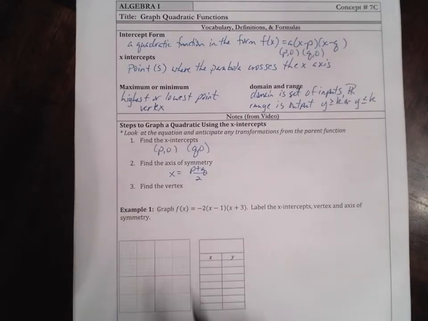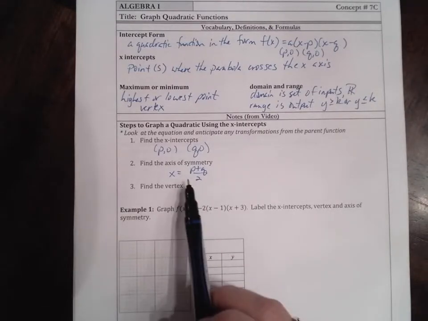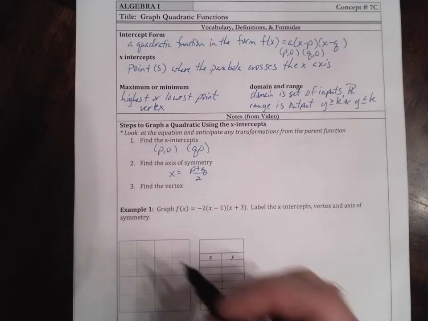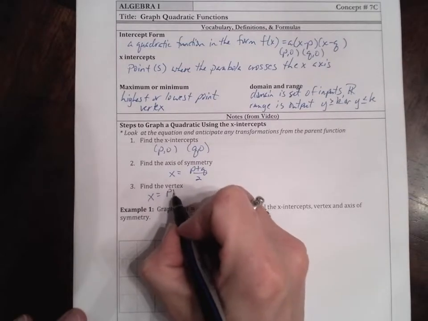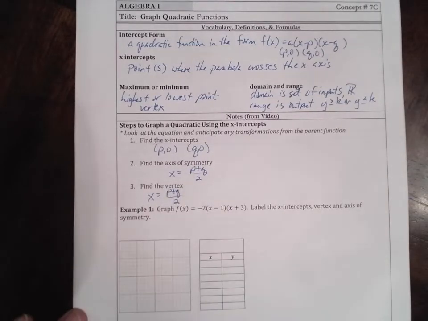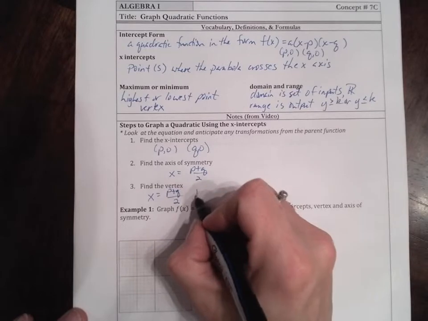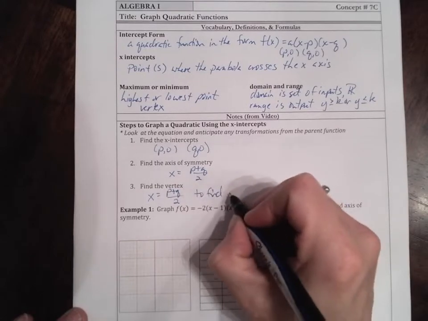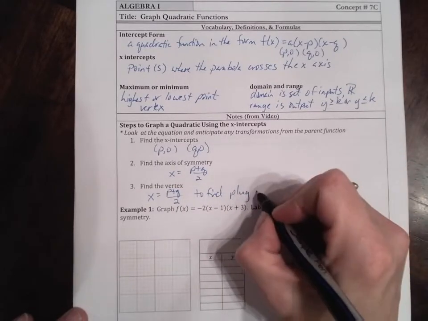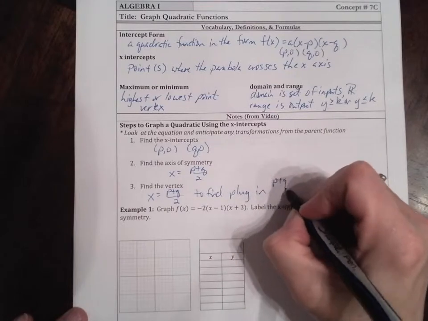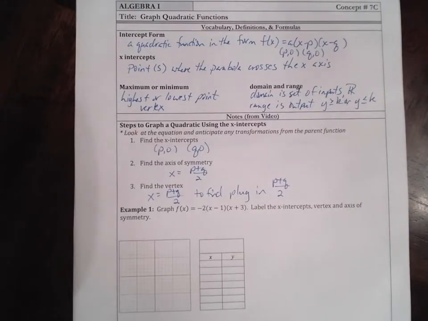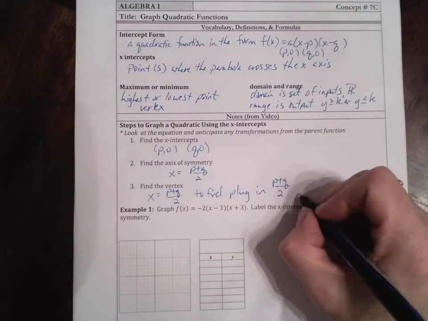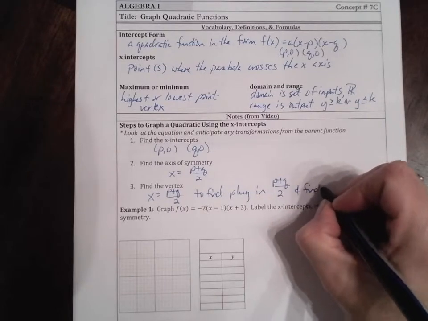And so that's the equation of the axis of symmetry. This is also the x value of the vertex. And then to find y, you're going to plug in the x value of the vertex. So plug in p plus q divided by 2 and find y.